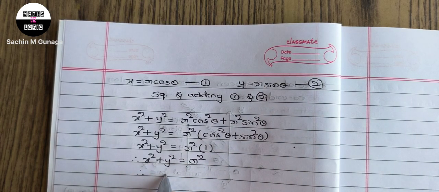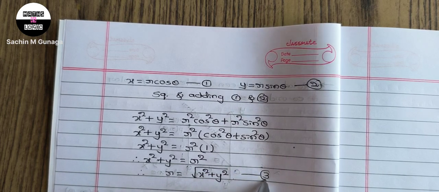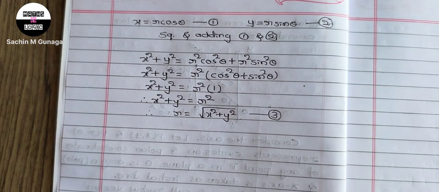Therefore r is nothing but the square root of x square plus y square. This I am going to call equation number 3.